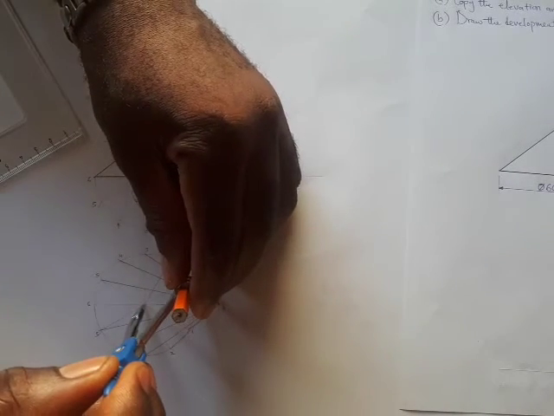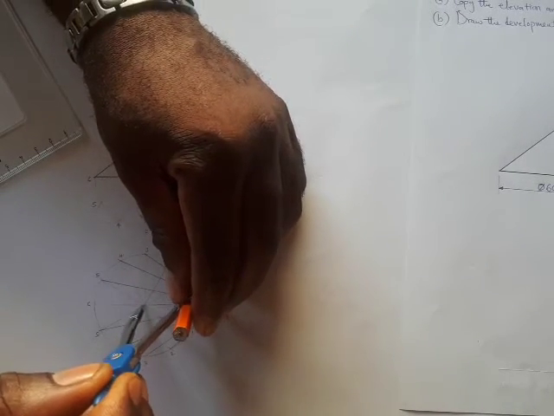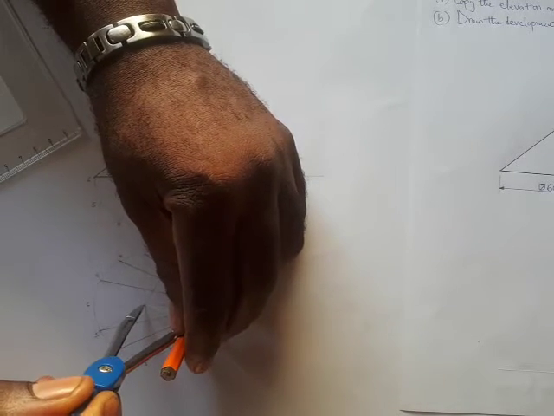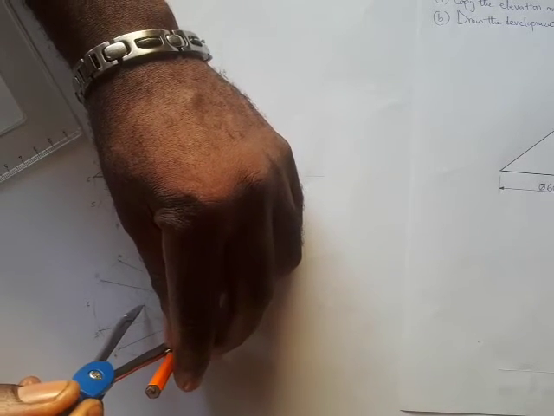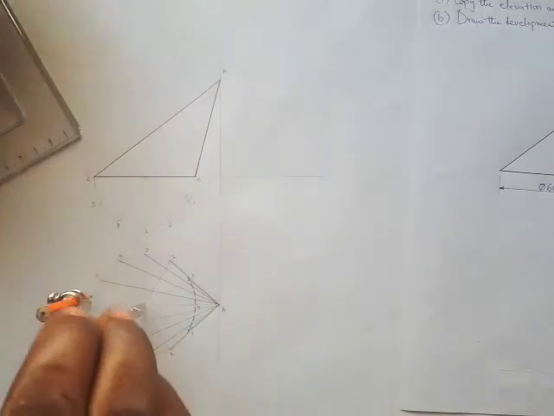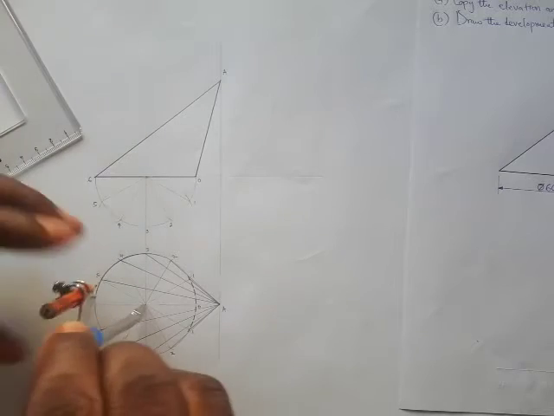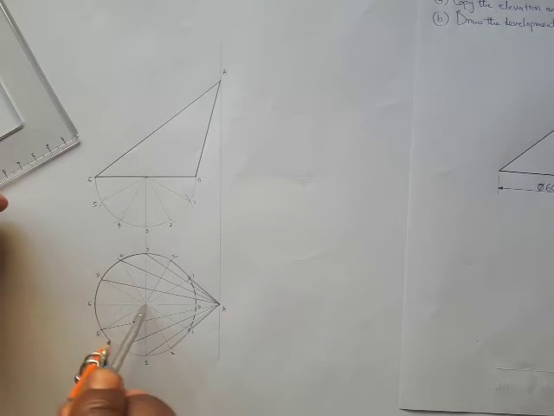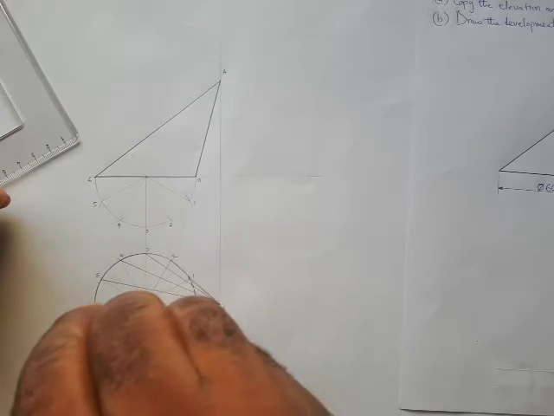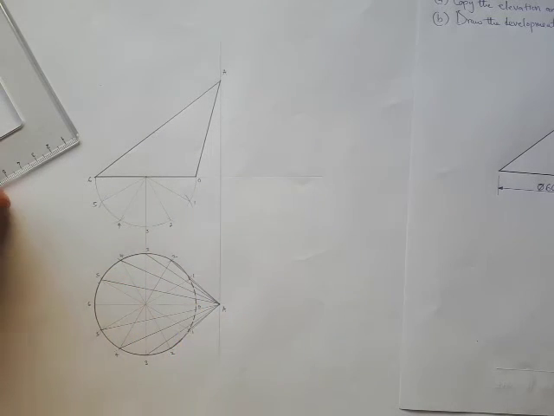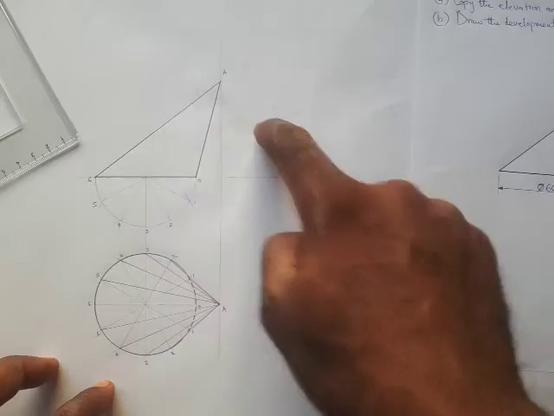So at this point I'm going to use broken lines here. Alright, then I'm going to draw this other part thick, visible outlines. Alright, so that gives you your plan. So this is the plan, not the sectional plan, because we didn't section it.